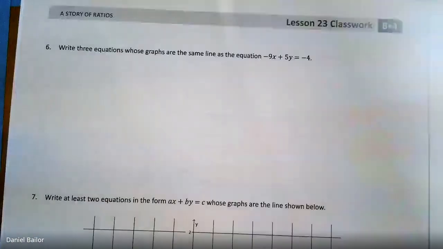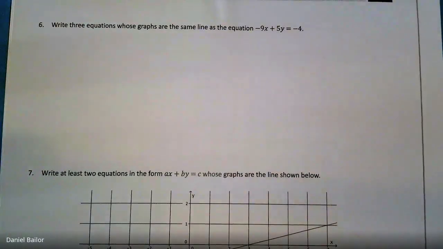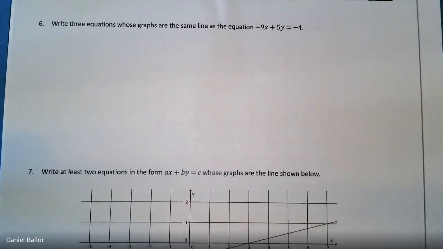Let's see what they want us to do for number 6. For number 6, they're going to want write 3. Oh, same thing. So I'm going to let you do number 6 however you want. You can pick whatever 3 you want. We can just skip it right now.